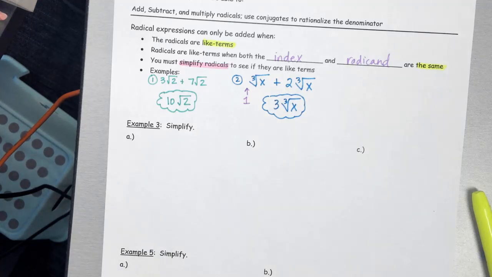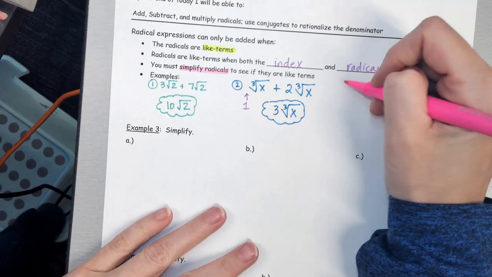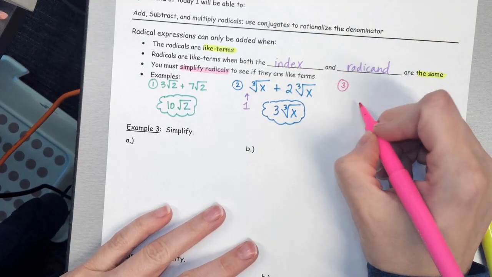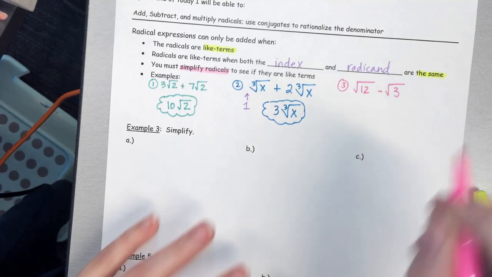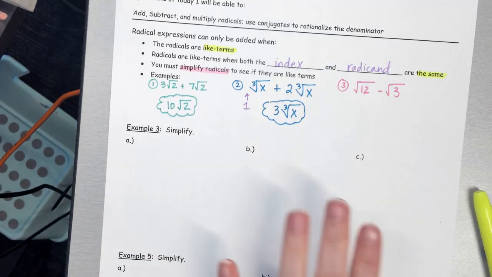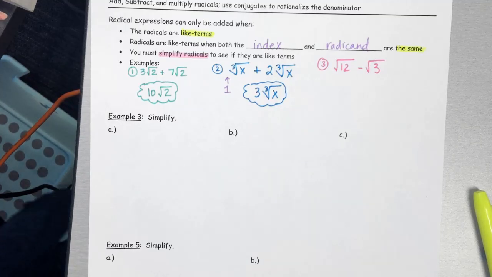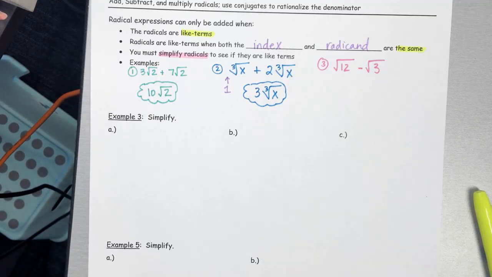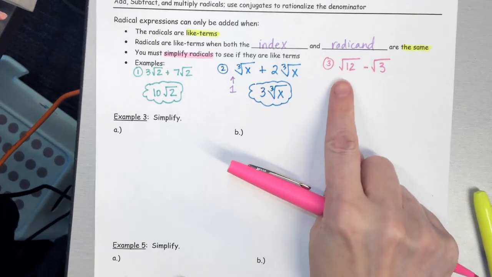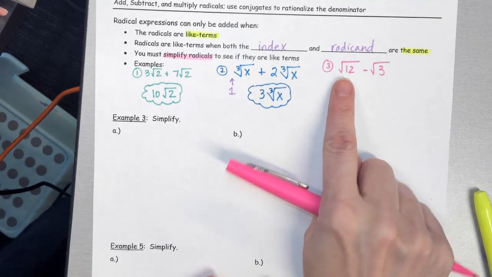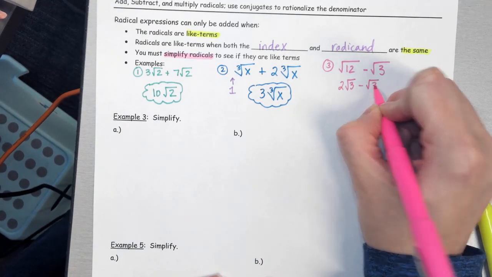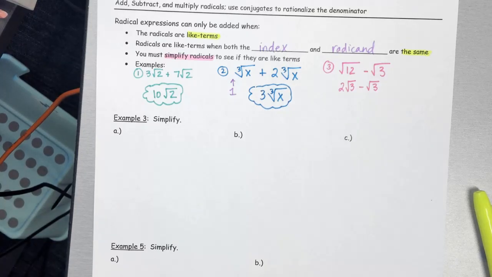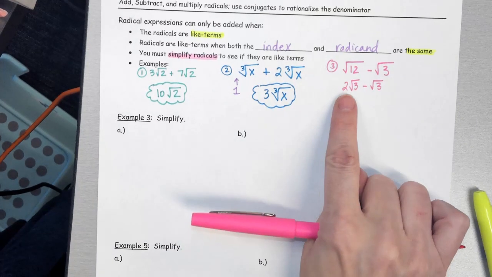Okay, and then the last one is the square root of 12 minus the square root of 3. So anytime you can simplify a radical, you are going to do that. Okay, you can always use a factor tree if you don't know what the perfect square is right away. But for a number like 12, we know 4 times 3 is 12. So that's going to be 2 root 3 minus root 3. Okay, the square root of 4 simplifies to 2.